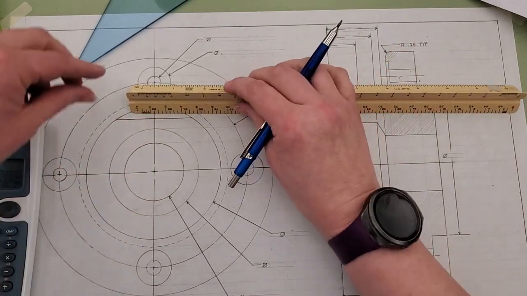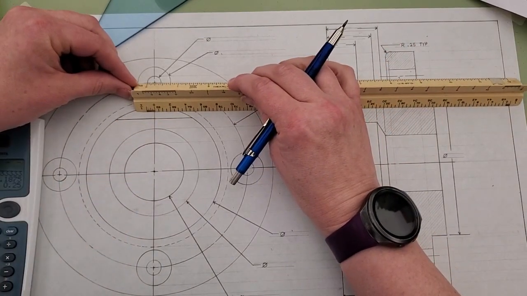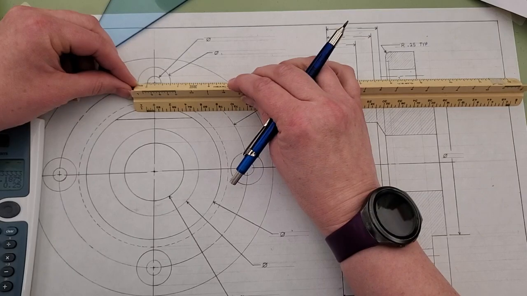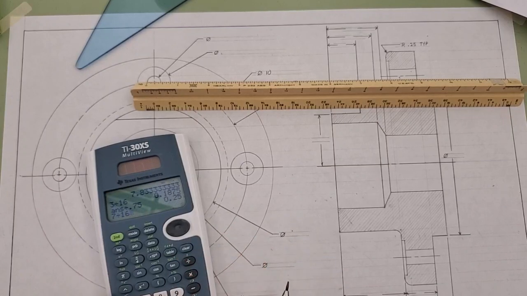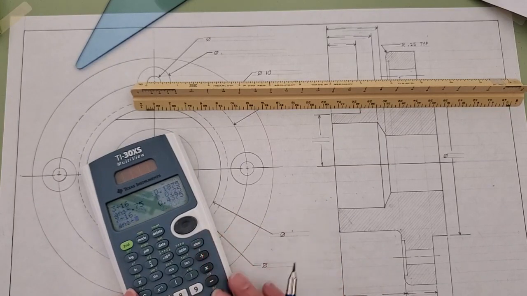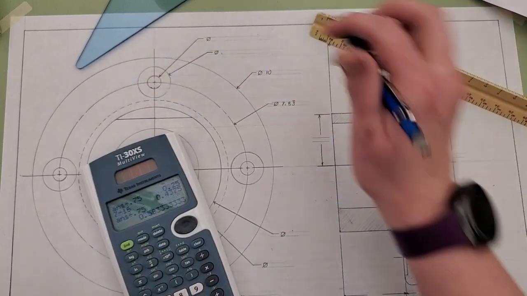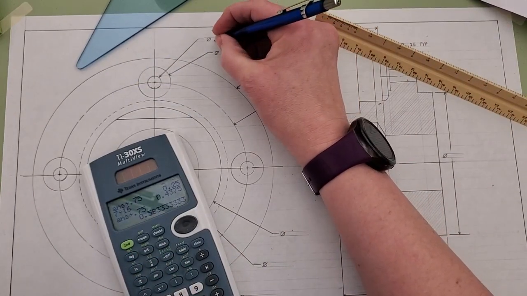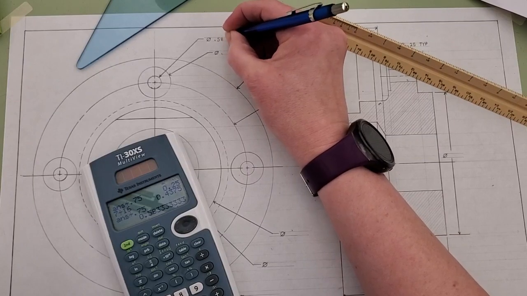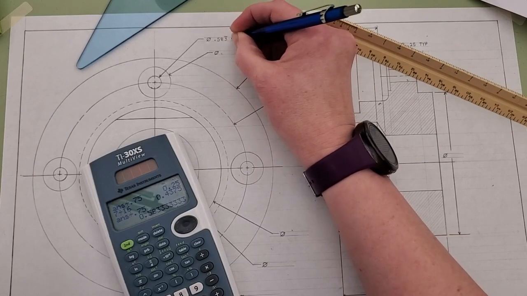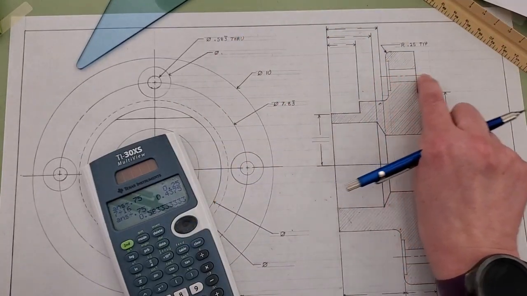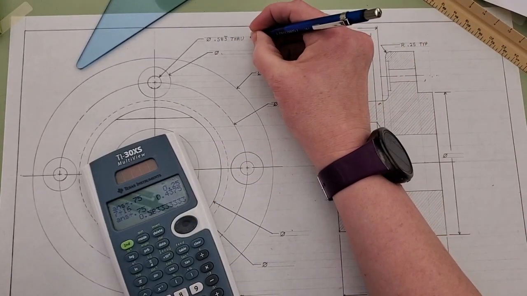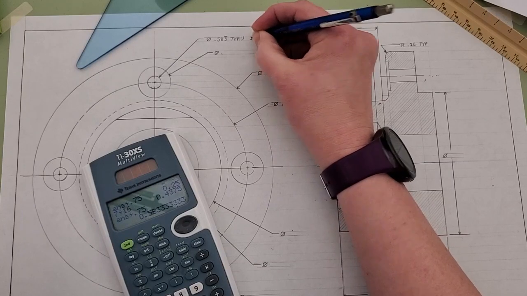Okay, so I'm going to measure this. That is, let's see here, 7/16. So 7 divided by 16, divided by 0.75. So we're going to use a diameter of 0.583 repeating, and then through, because that small hole goes all the way through, and then we'll use our depth symbol, which looks kind of like a little shovel.